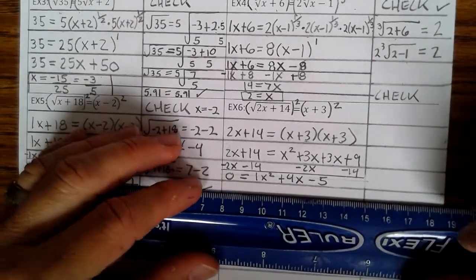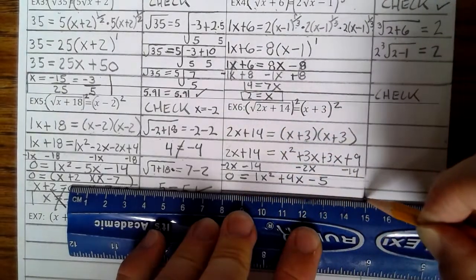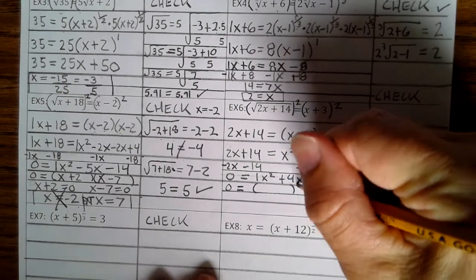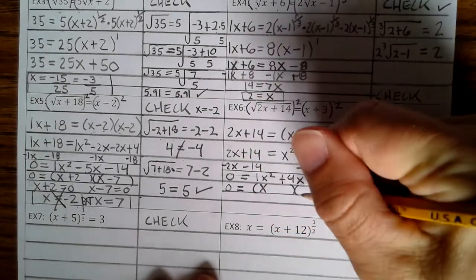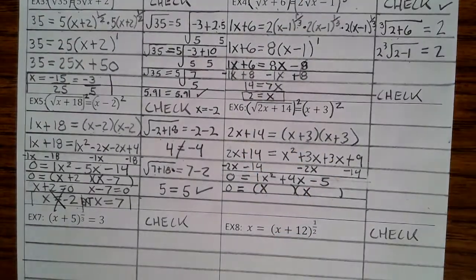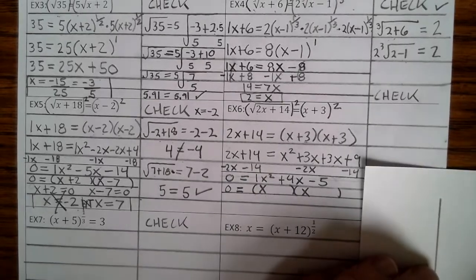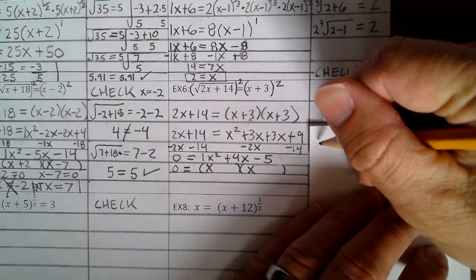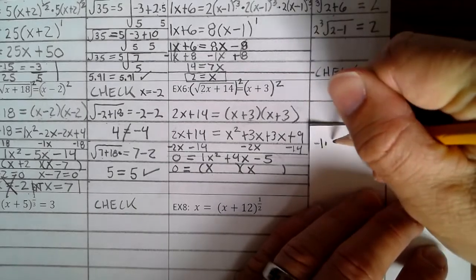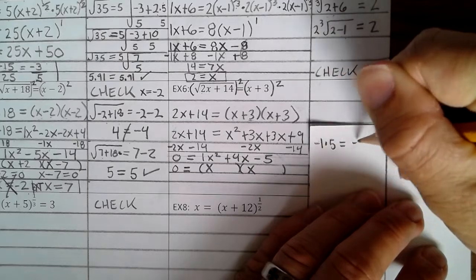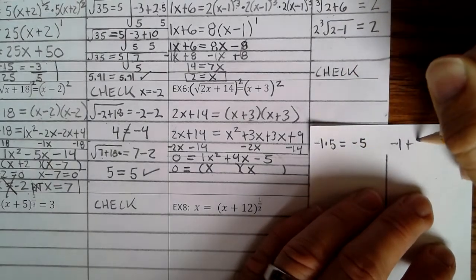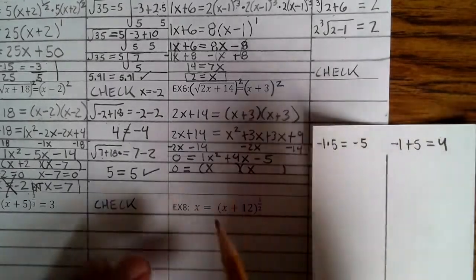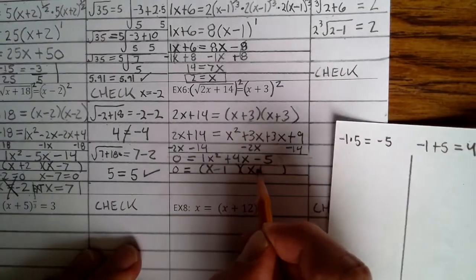Okay. So then we're going to factor this. And we know 0 equals, it's going to be 2 parentheses because it's squared. We know x and x makes x squared. Now we need to find all the combinations that make negative 5. So we know that negative 1 times 5 is negative 5. And negative 1 plus 5 is 4. So there's our combinations. Negative 1 and 5. So x minus 1 and x plus 5.